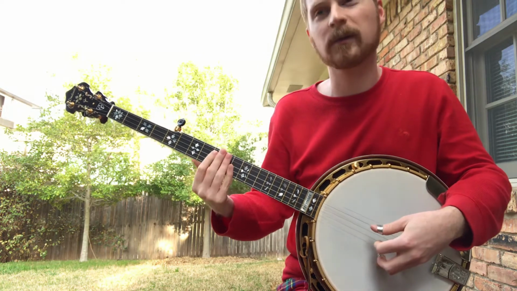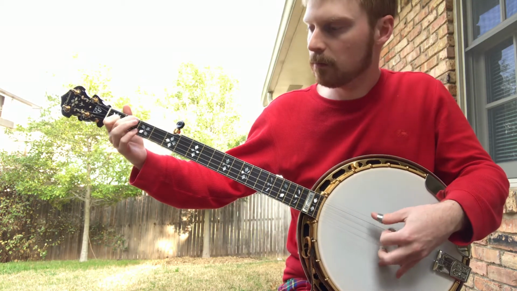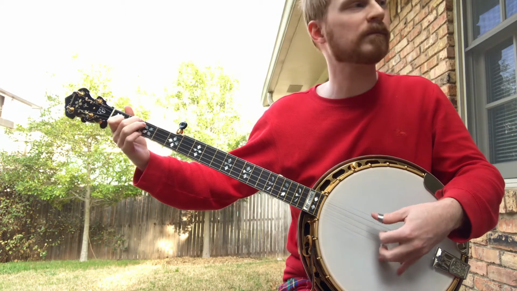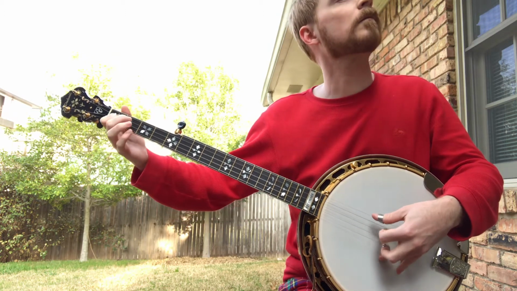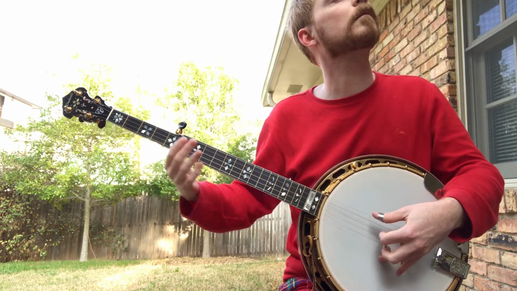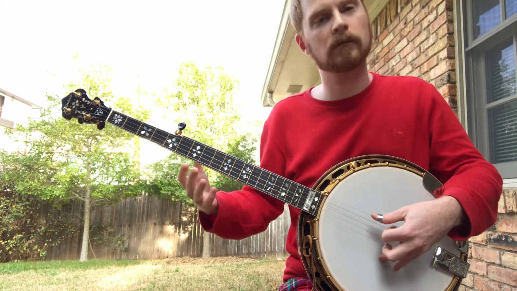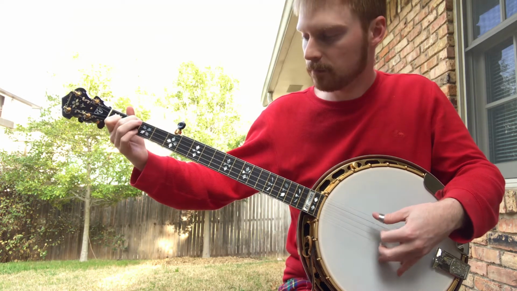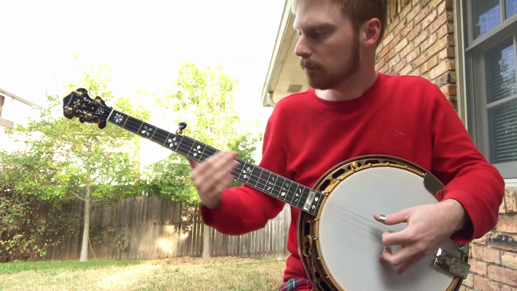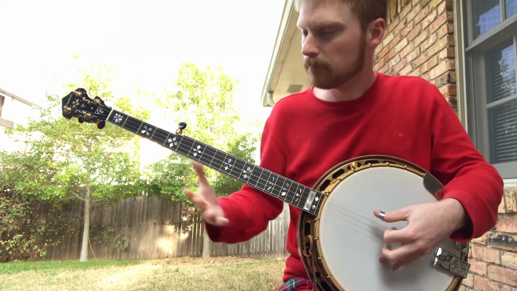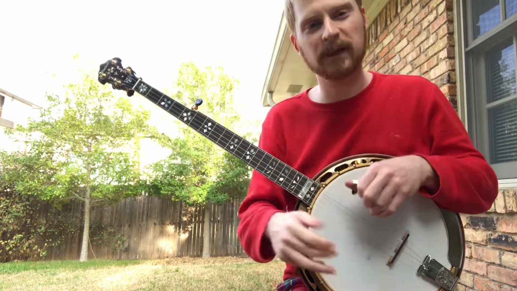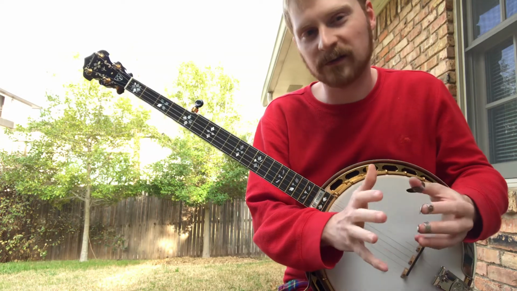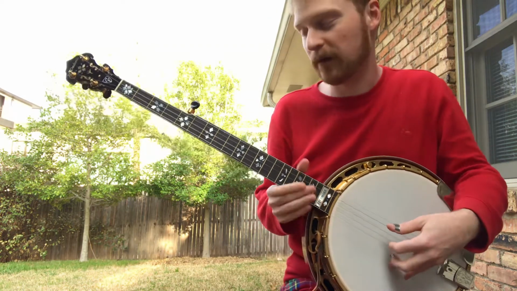Without accentuation, it would sound like this. As opposed to. All right, now let's play my break very slowly so you can see what's going on with the fretting hand.